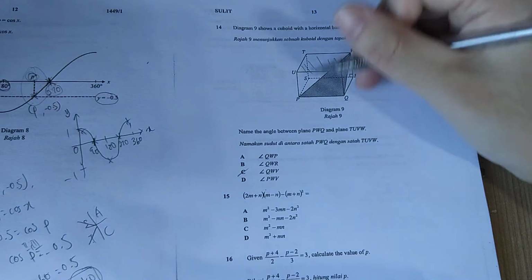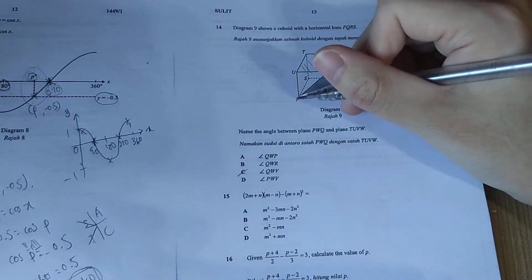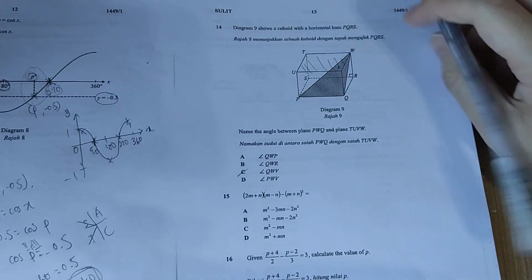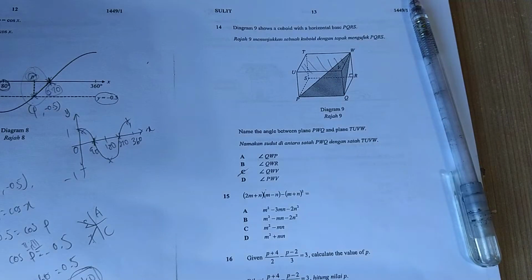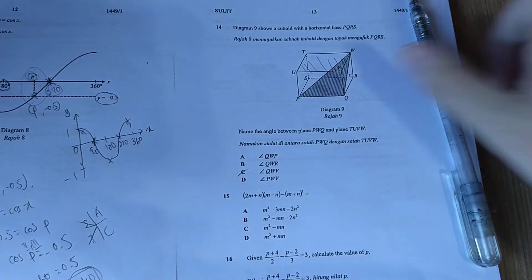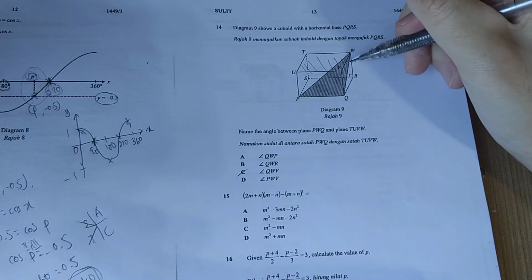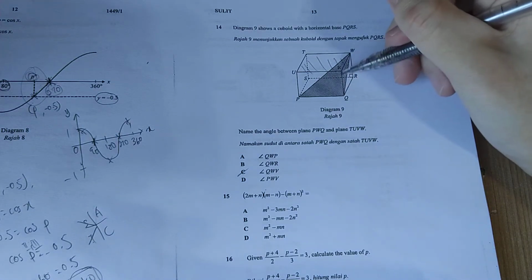Because this is a triangle, this is a rectangle. And you can see, if the triangle has equal sides, you choose the midpoint. But if the triangle has one short side and one long side, then you choose the short one. So it's QW. QWV, QWV.